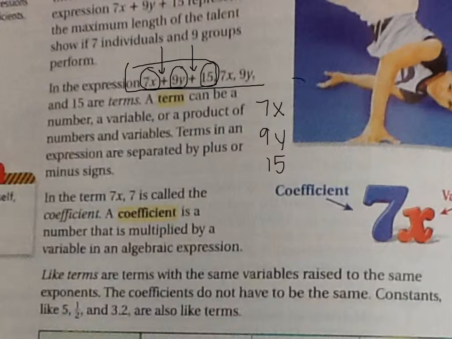The variable is your letter. The coefficient is the number that goes with your letter. So it's kind of like saying I have 7 x's. On the next one, it's saying I have 9 y's. And on the bottom one, does it have a variable? No, because it does not have a variable, we call it a constant.